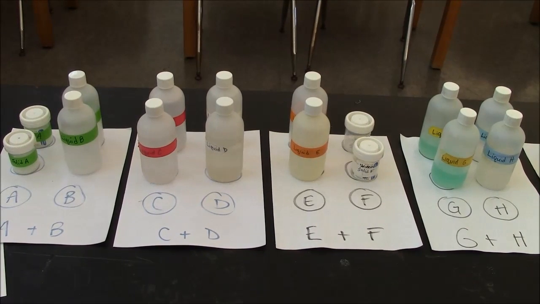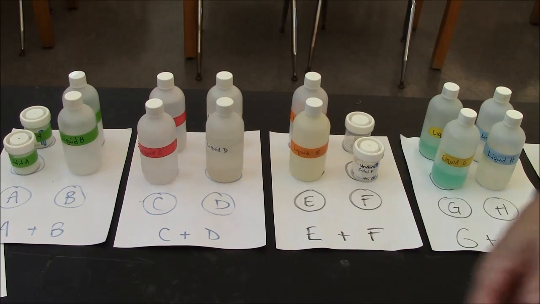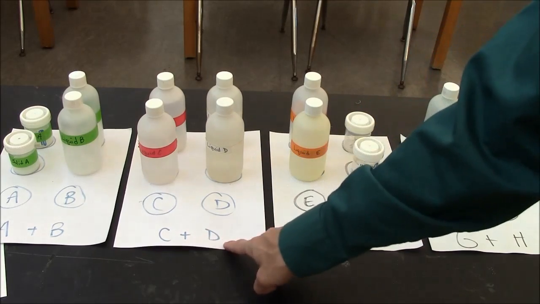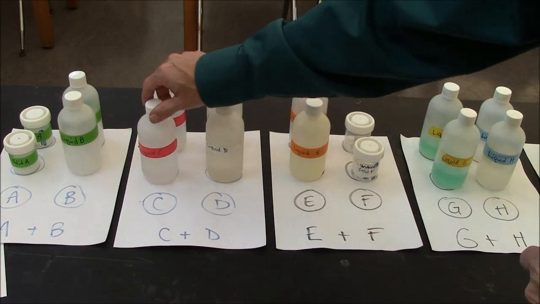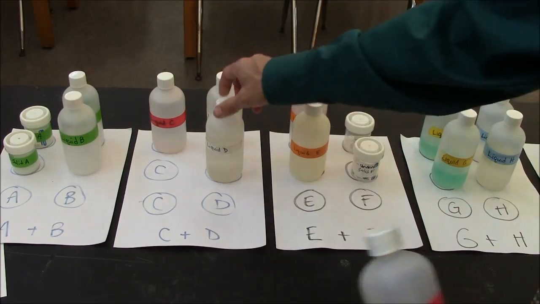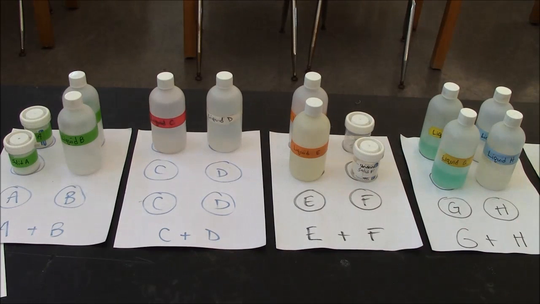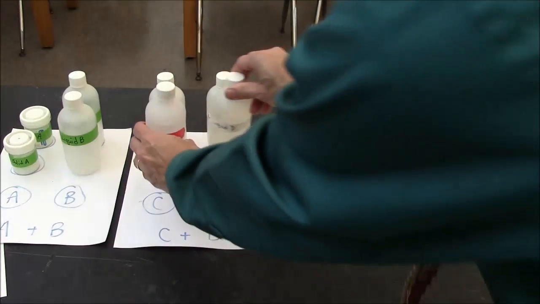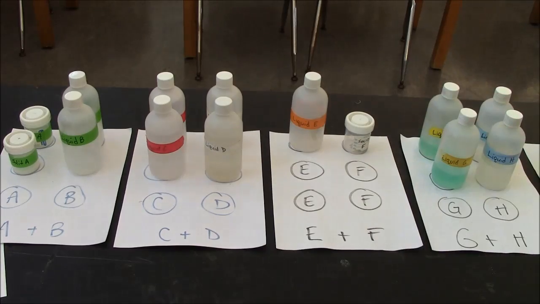The buffet table will have all the reagents you need nicely organized. Here you'll notice C and D. C is only used with D, so instead of grabbing one, you should grab both. Take them to your table, use them. Then, when you're done with that reaction, bring those back and get a new pair, for example, E and F.